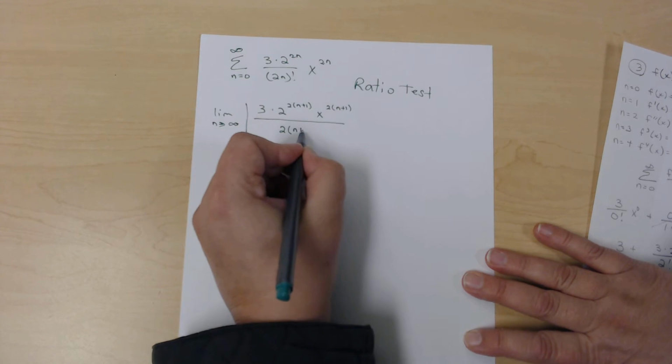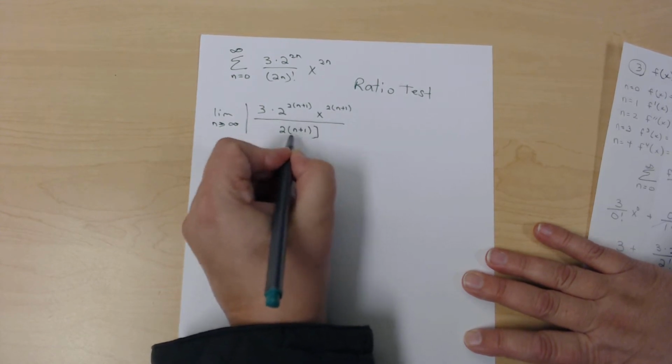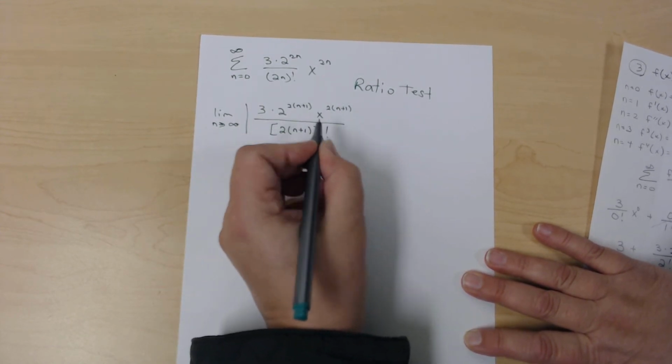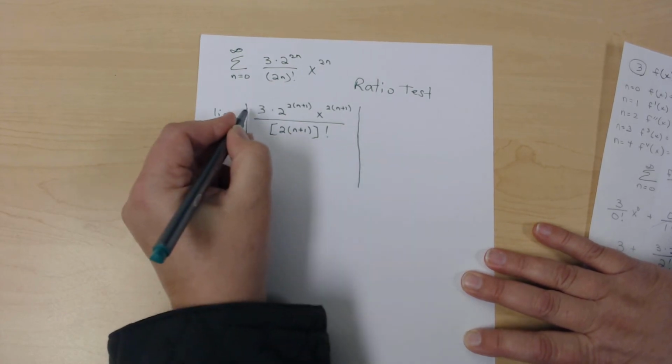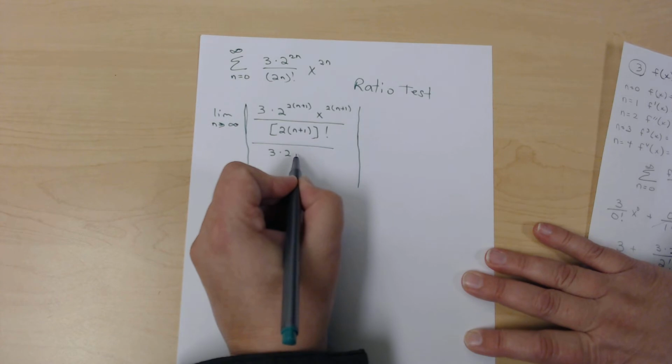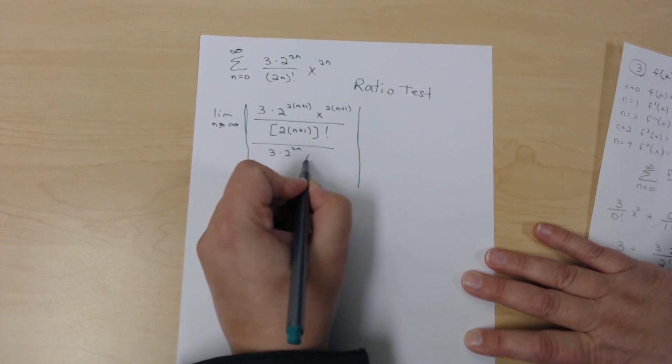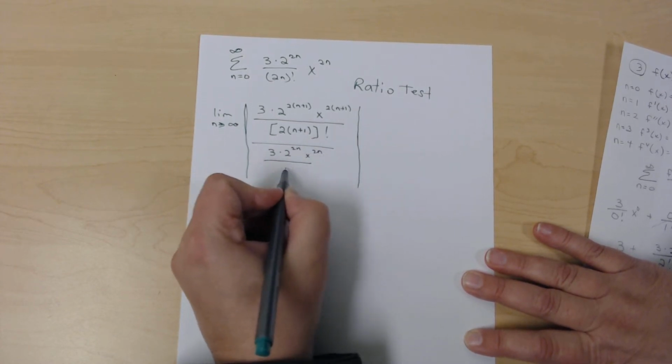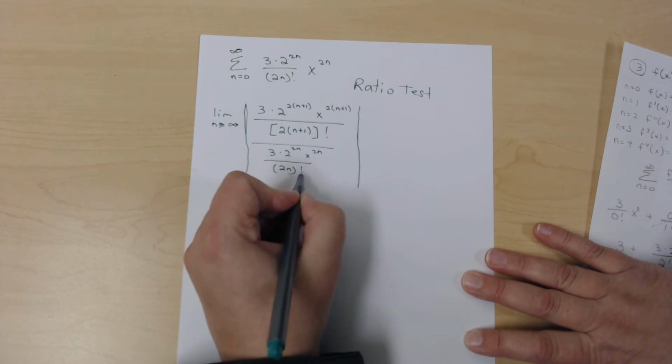Same thing here. We've got to be careful. Factorial. Okay, and then draw this longer because then we have to do just the n: 2n, x to the 2n over 2n factorial.